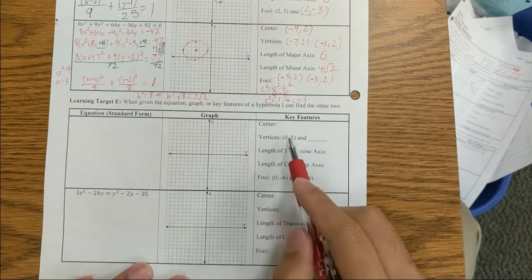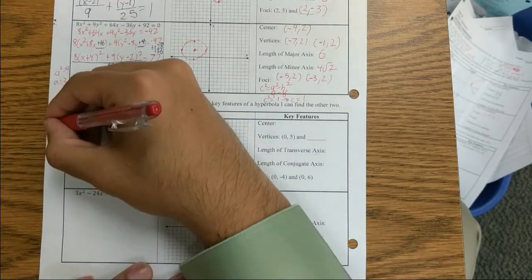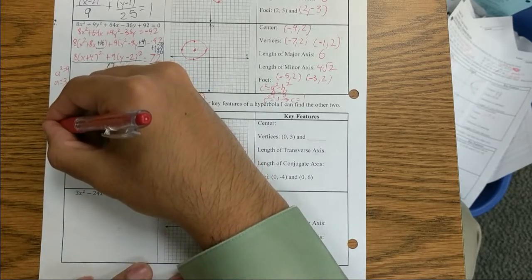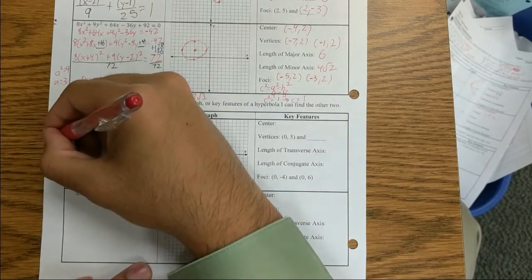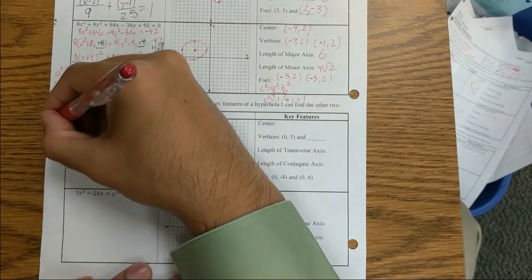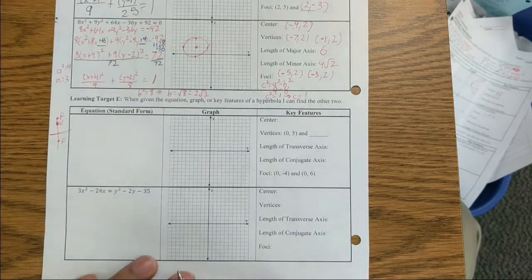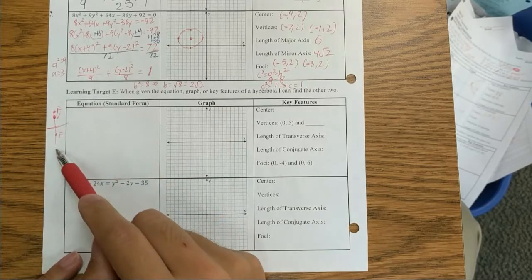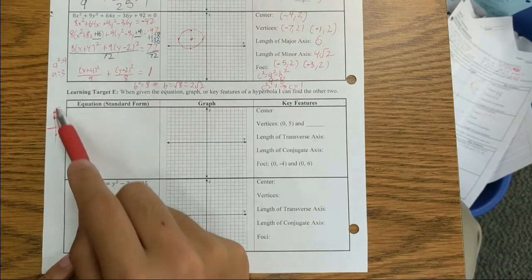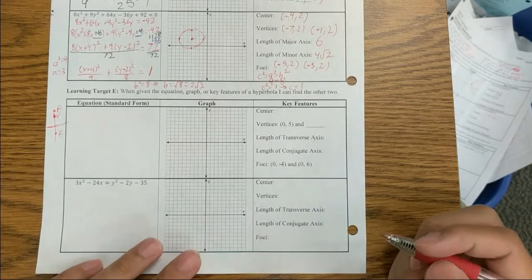Okay, so let's see, we've got vertex at (0, 5), and then foci at (0, -4) and (0, 6). Okay, so this tells me that the hyperbola goes vertically up and down, right? Because these are aligned vertically, so I know that this is positive y squared.